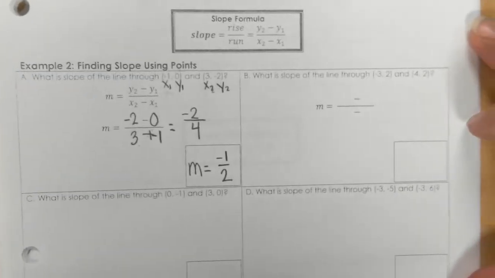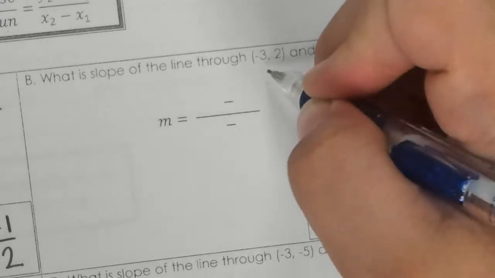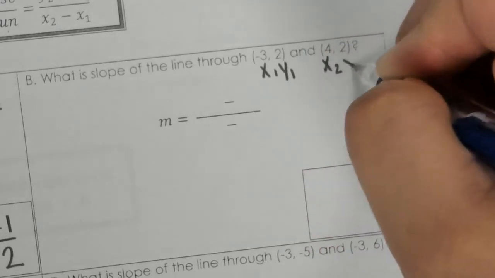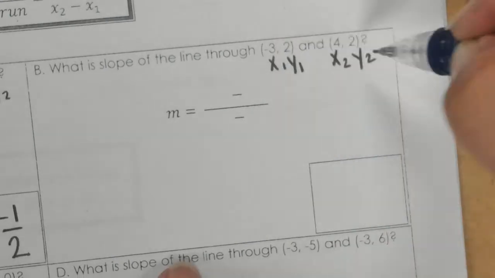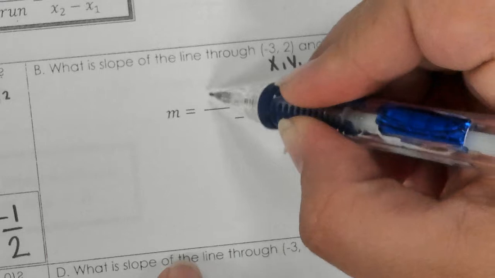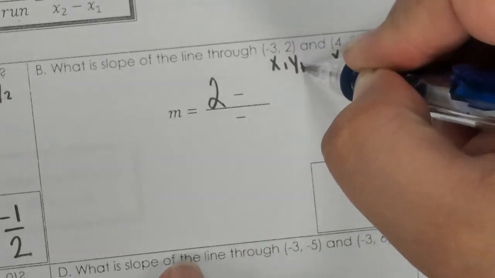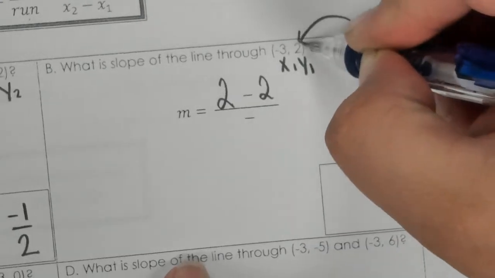In part B, again, we are going to label x1, y1, x2, y2, and then we are going to plug that in. So our y2 is 2. Our y1 is also 2. So I went y2 minus y1.